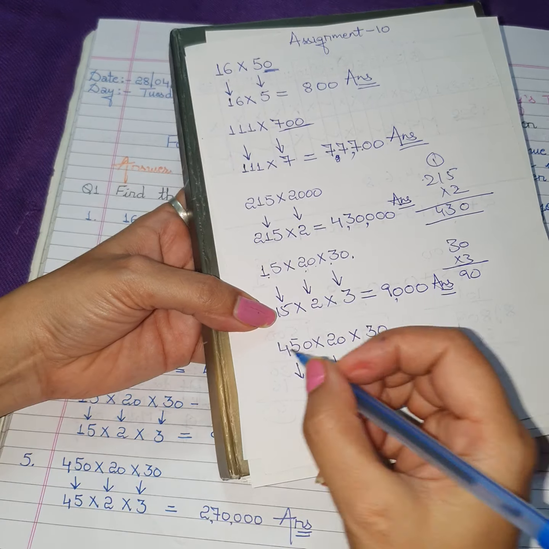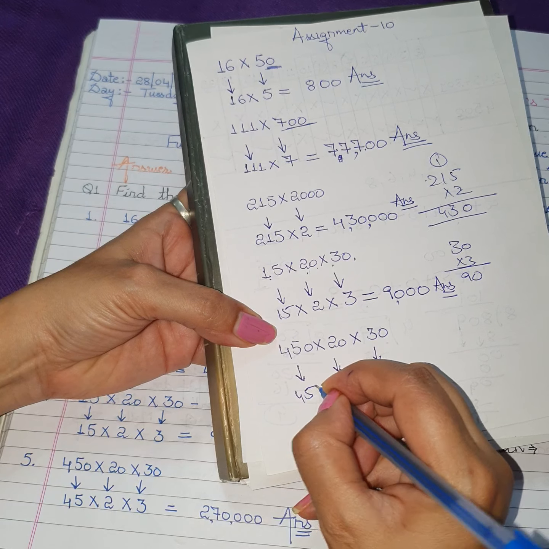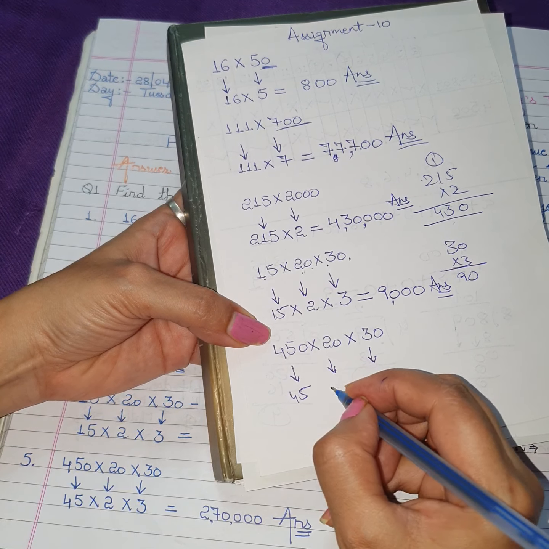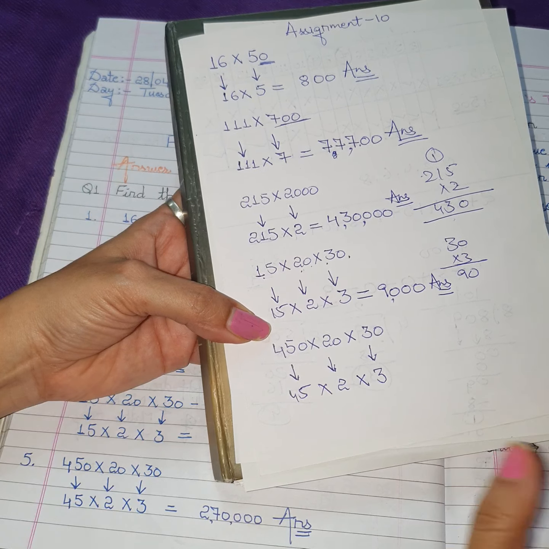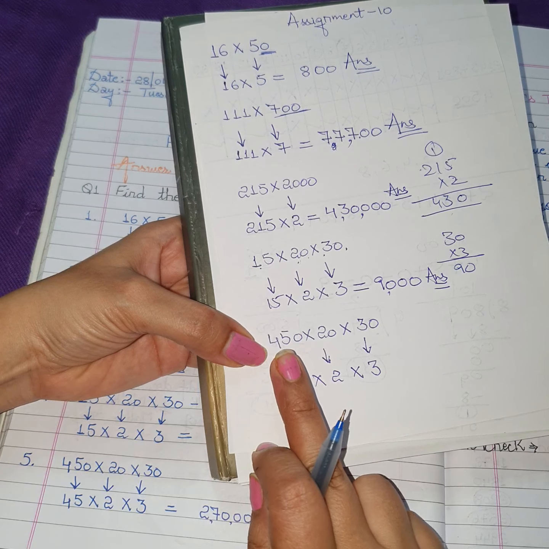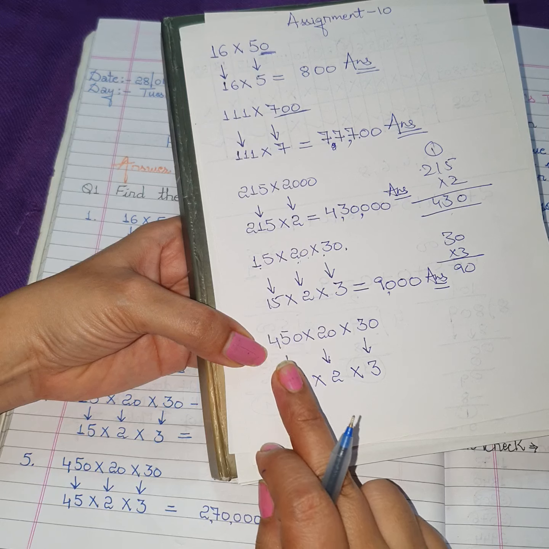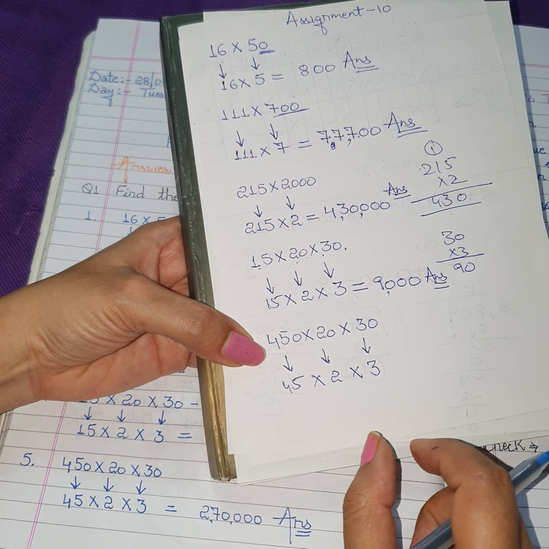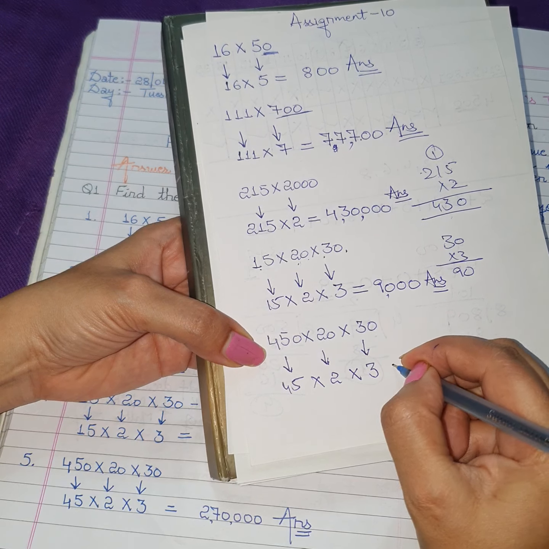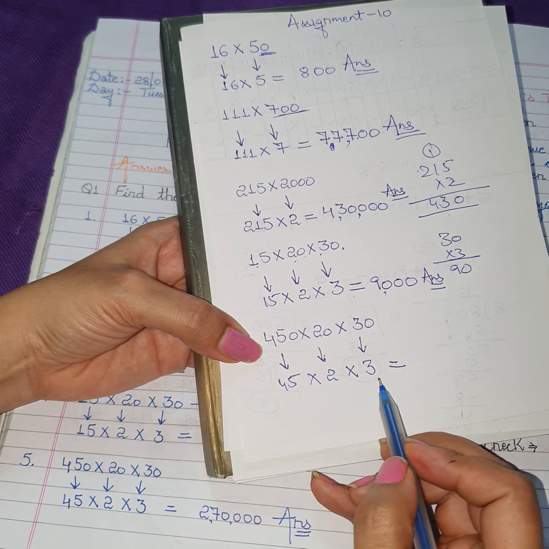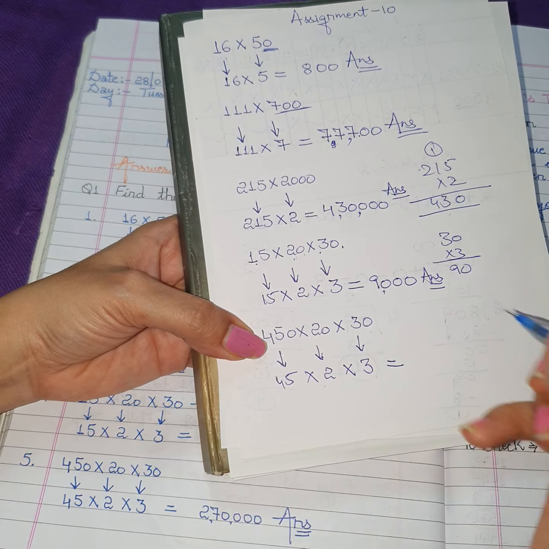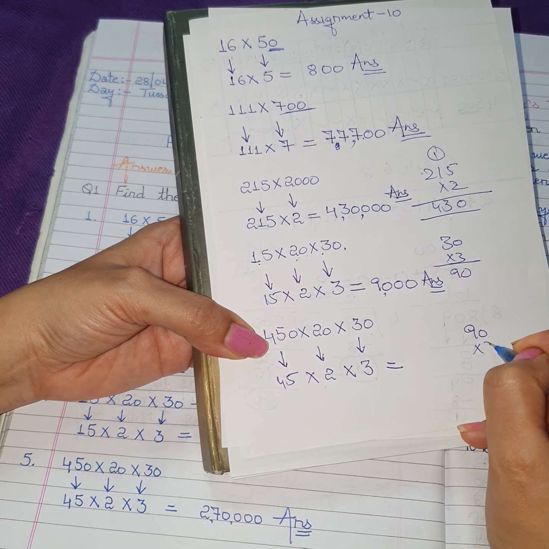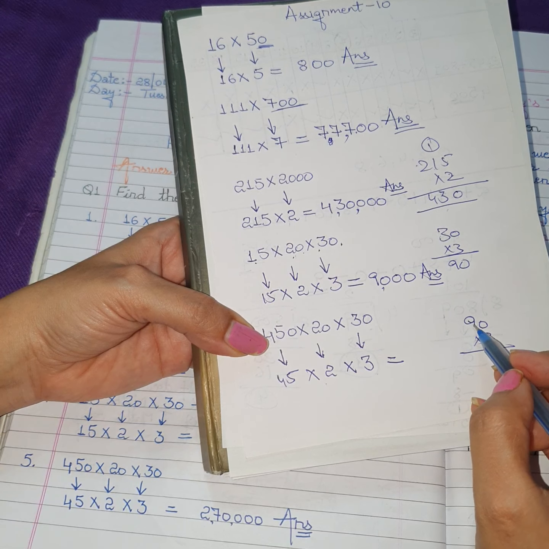Then the last part: from 450 you have to take 45, from 20 you have to take 2, and from 30 you have to take only 3. That means you have to ignore the zeros, and without taking the zeros, you take the other numbers down in the next step. Now multiply these 3 numbers. 45 into 2 is equal to 90, and 90 into 3. In 90 into 3 also, you can do it directly like 9 into 3.